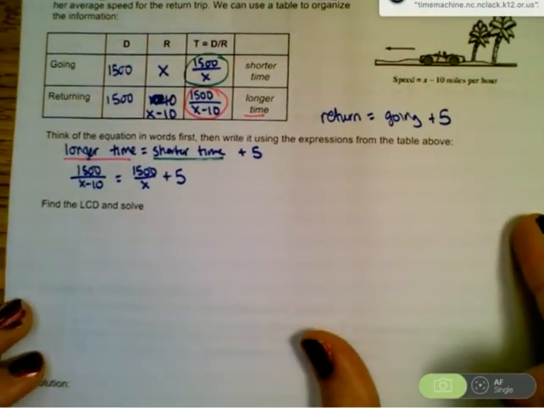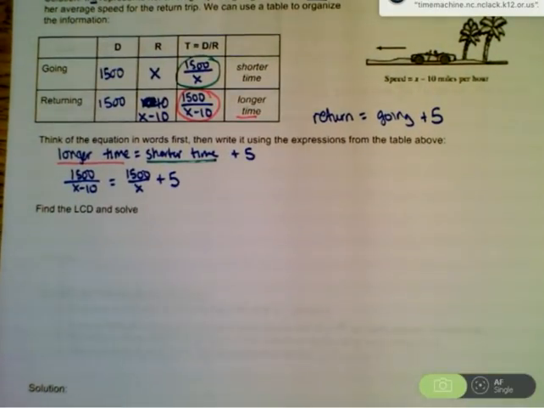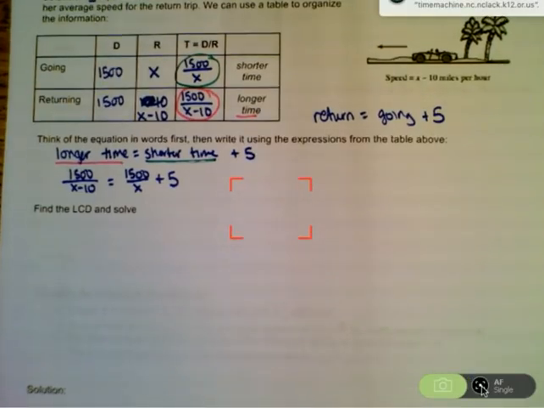Now we got to do the math. Let me just focus this real quick, and then we'll continue. Yeah, there it goes.